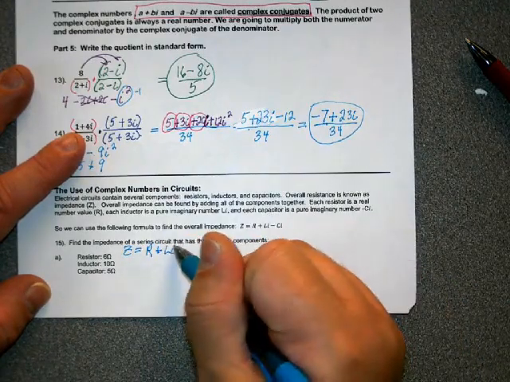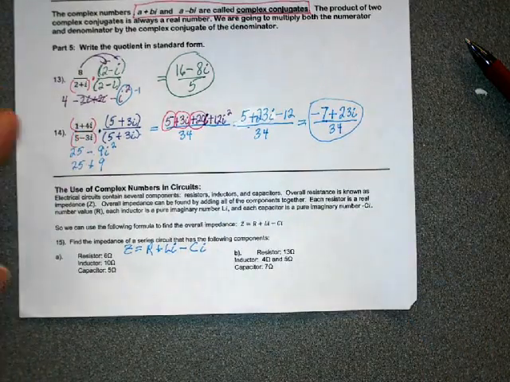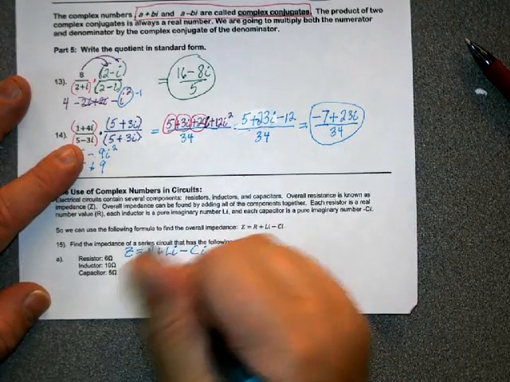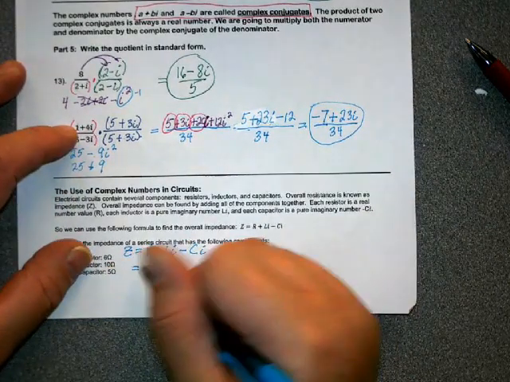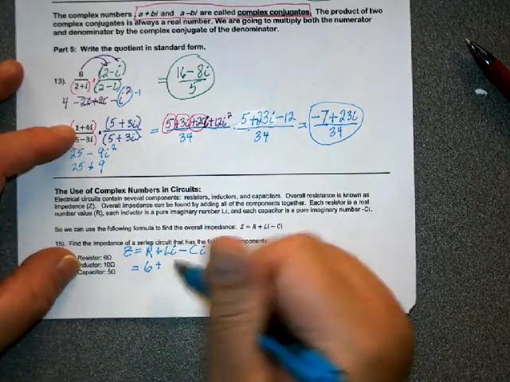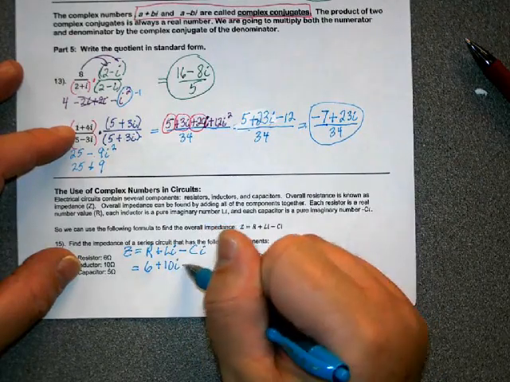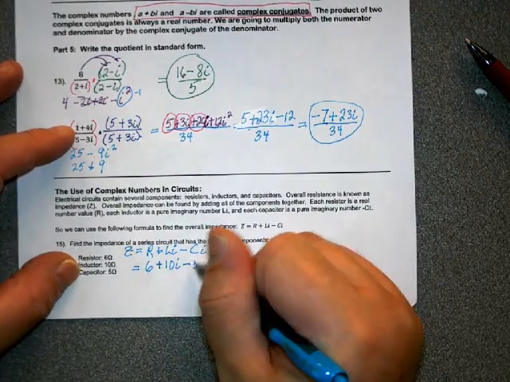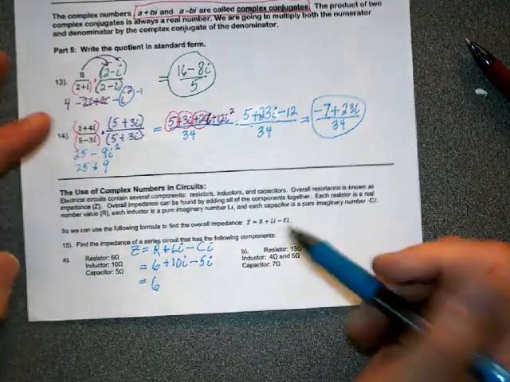So my resistor, all I'm going to do is start substituting in these ohms, right? So that's 6 plus my inductor is 10i, minus my capacitor is 5i. Combine like terms. 10i minus 5i. Boy, was that hard.